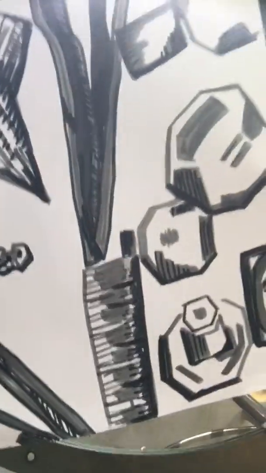Now there's 3 different ways that we kind of talked about making something more abstract. One is to change the shape of the normal object. 2 is to change the color that you would normally think of it. 3 is you can break it into puzzle pieces and separate pieces, kind of like Matisse did. So there's lots of different ways. So I'm going to show you what I did with that still life.